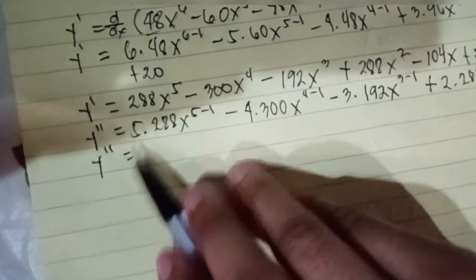So y double prime is equal to 5 times 288 is equal to 1440x. 5 minus 1 is raised to the power of 4.